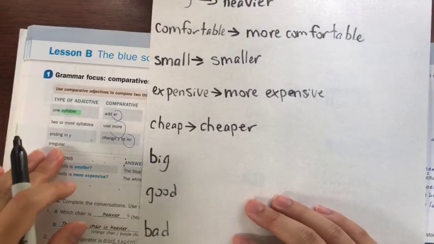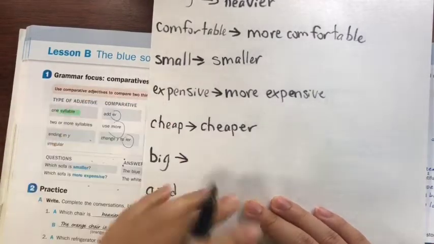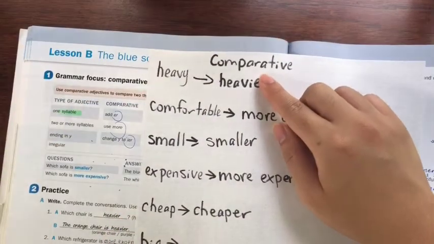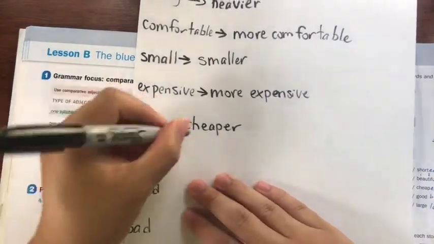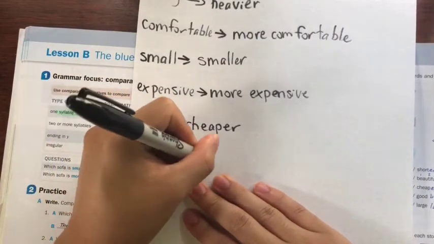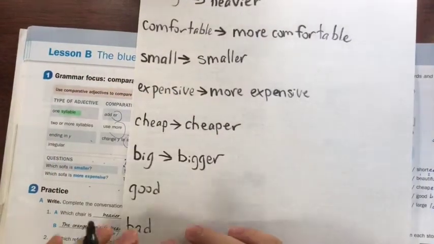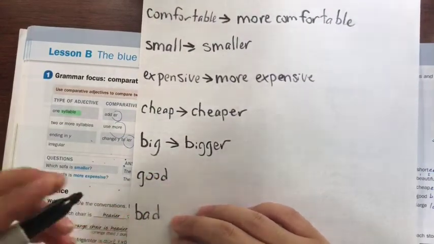Big is an irregular adjective. Wait, no, it's not. Big is just regular. Big has 1 syllable, so we say bigger. Good and bad are the irregular adjectives.